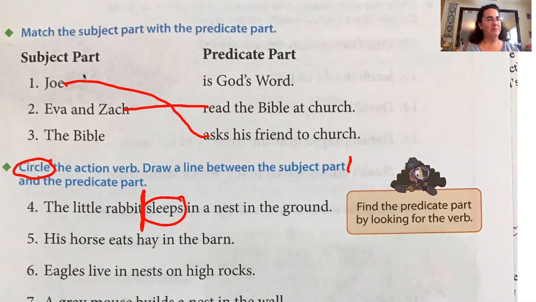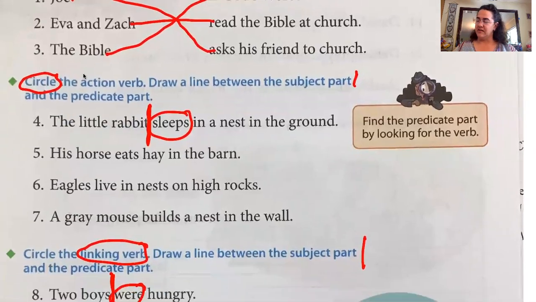Okay, the people who didn't need me are gone. And if you're here, it's just because you wanted to work with me a little longer. So let's take a look. Number 3 is the Bible is our subject part. And the predicate part would be what, Valentina? The Bible is God's word. Excellent. Moving on.